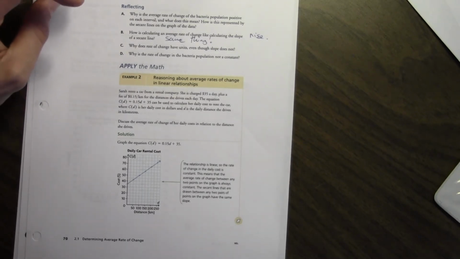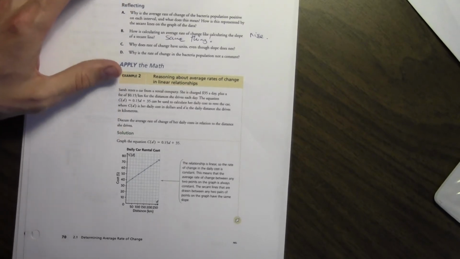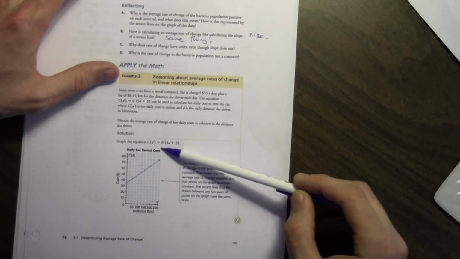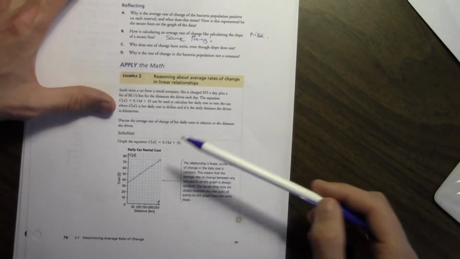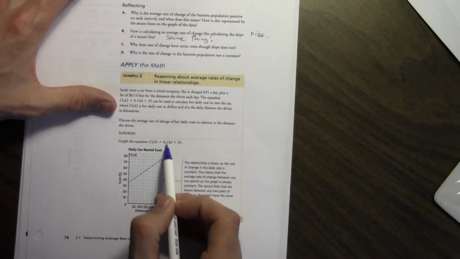Discuss the average rate of change of her daily cost in relation to the distance she drives. All right. So we're talking about graphing this particular graph here. So we can see that we've graphed this. It's just a straight line with a y-intercept of 35 and a slope of 0.15.